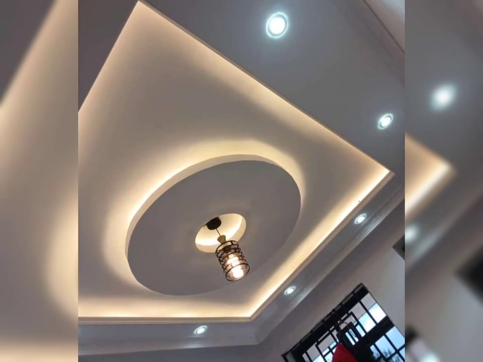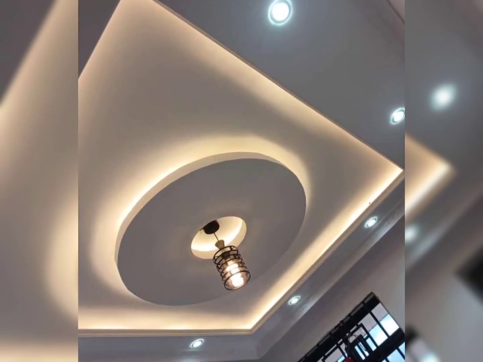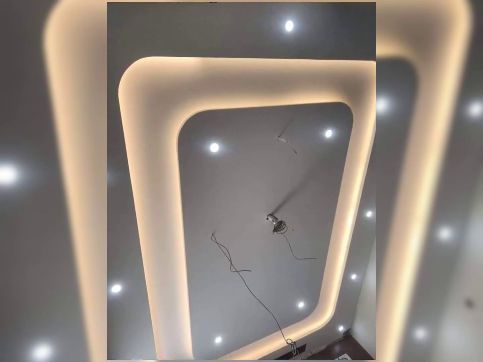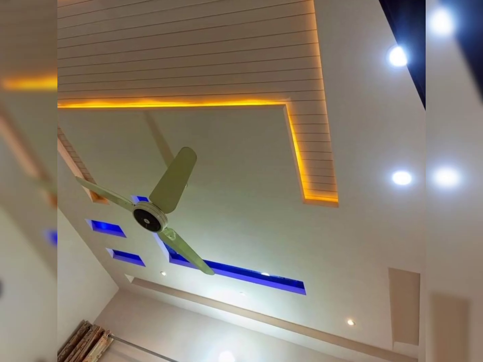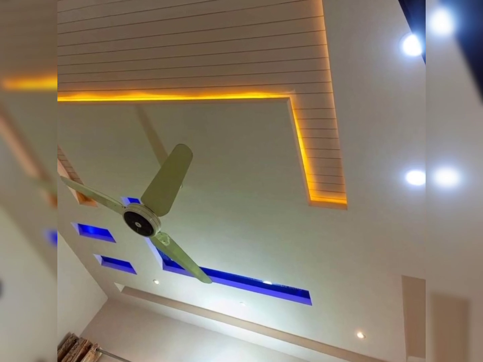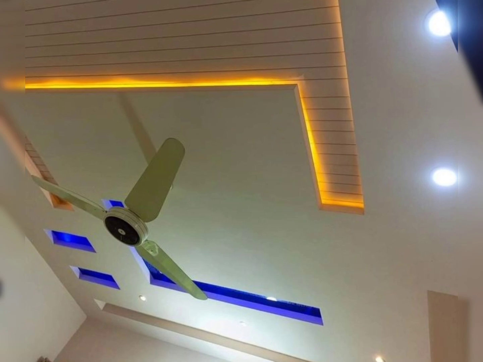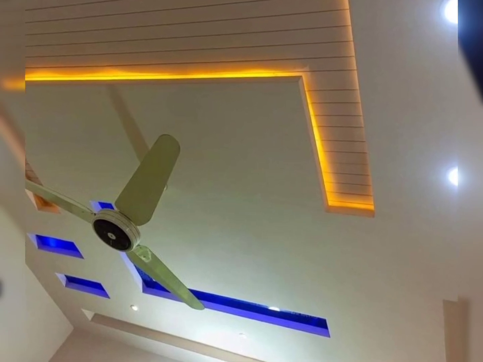Wooden false ceiling gives a warm and premium look. Advantages: luxurious appearance and natural finish. The price in India is 250 rupees per square feet. Metal false ceilings and aluminum grid are used mostly in offices and commercial spaces. The price in India is 150 rupees per square feet.